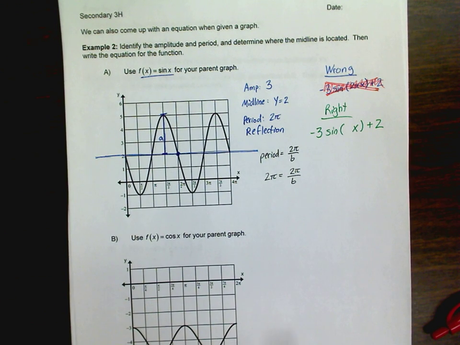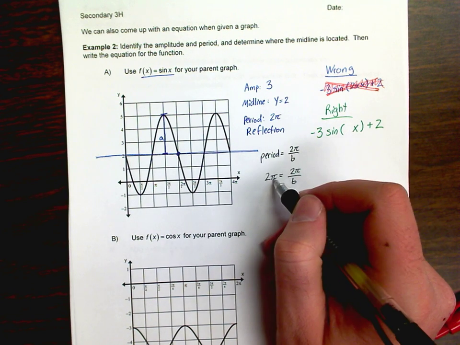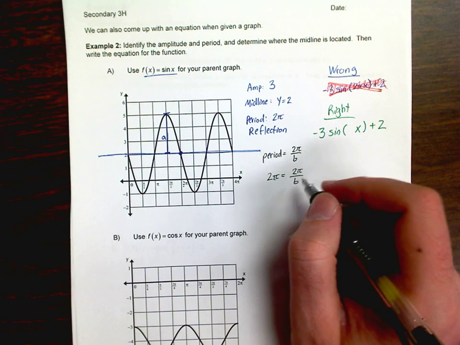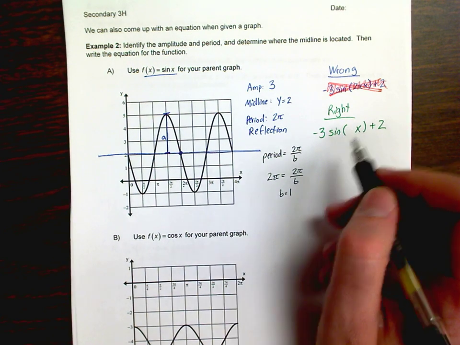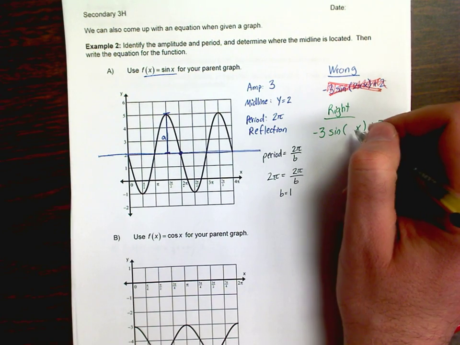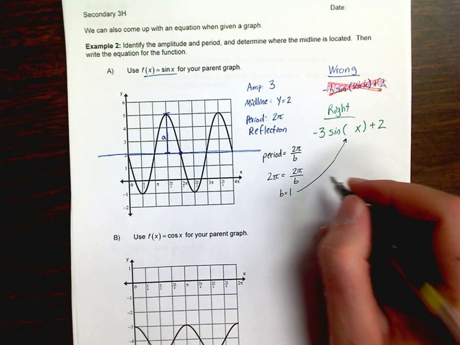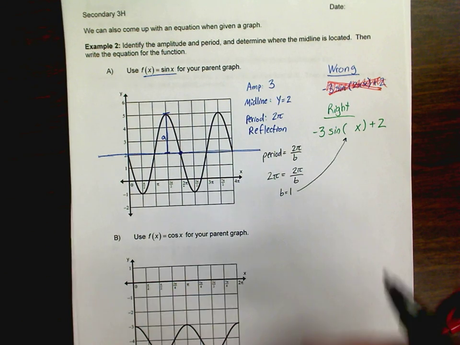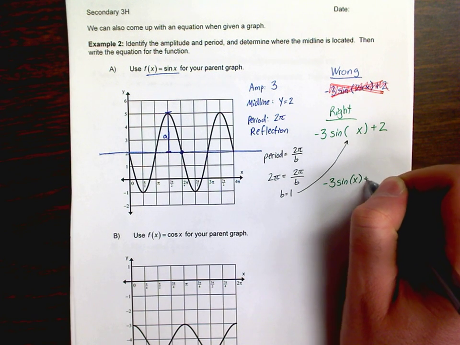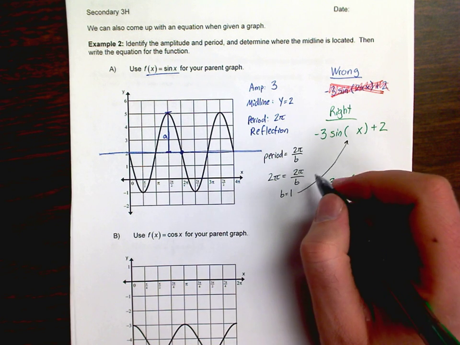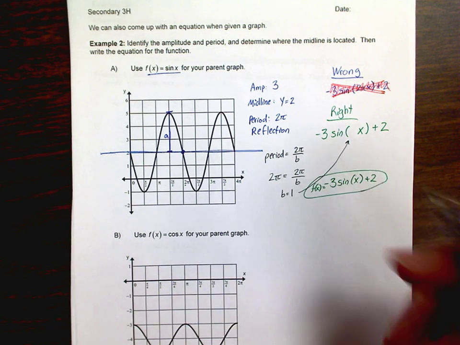Hopefully you can see that. The only way to get it equal to 2 pi is to divide by 1. So b equals 1, which means I really don't need anything in here. I could just say sine of x. You could put a 1, but you don't have to. So this would go up here. So my final equation, just because that space is bugging me, negative 3 sine of x plus 2. Probably should put f of x because it's a function. Please watch out for that period though, okay? You plug in the b value, not the period.